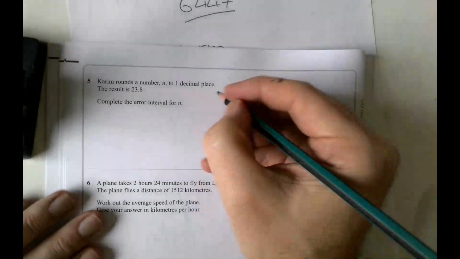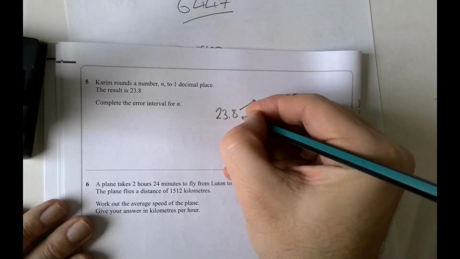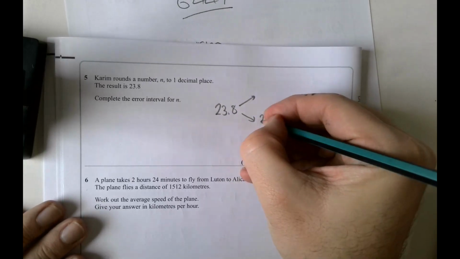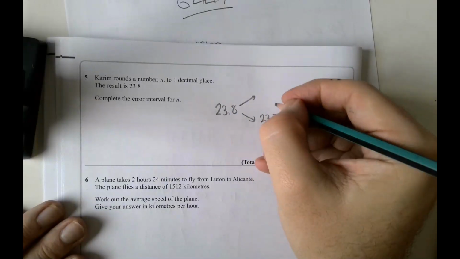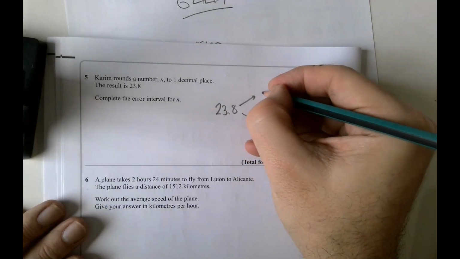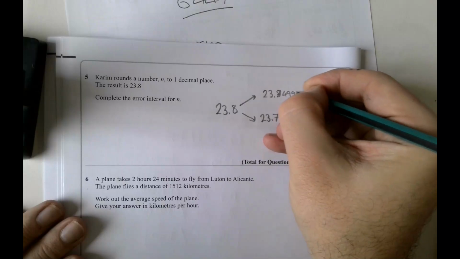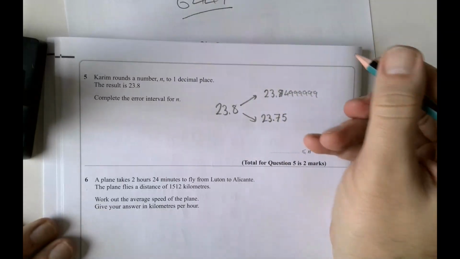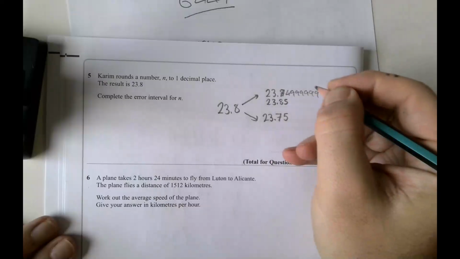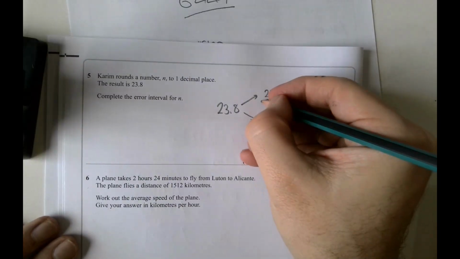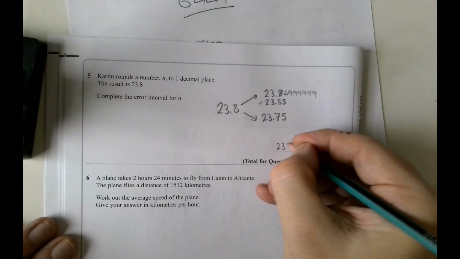Right, error interval. This is a really nice one. My answer comes up as 23.8. Some numbers round up to that, some round down to it. The smallest number that rounds up to it is 23.75. The largest one that rounds down to it is 23.84999999, and I could just sit here for the rest of the hour putting 9s. So that's a bit impractical. What I would say is it gets really, really close to 23.85, but it doesn't get there. So that's why I put 23.85. It can't equal 23.85, but 23.75 it can.